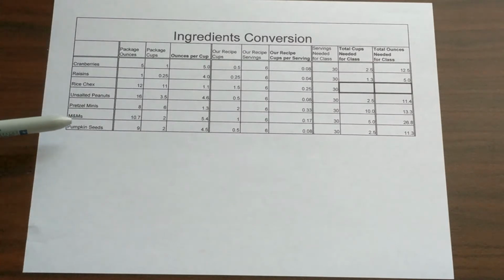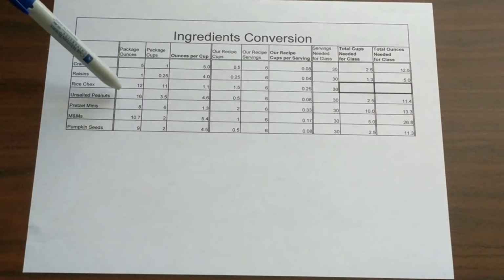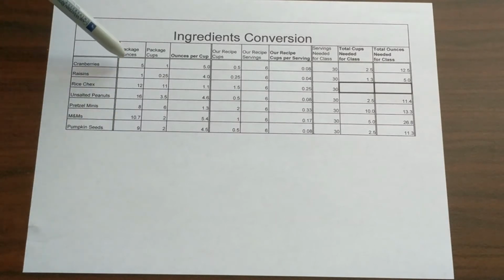For each of these ingredients, we've looked at a package of them, and these were different size packages that we bought from the store. And then we measured in each of those packages how many cups were in each package for each of these ingredients. And then knowing that, you'll remember that we figured out how many ounces were in each cup of each ingredient. And we did that by dividing the ounces by the number of cups.